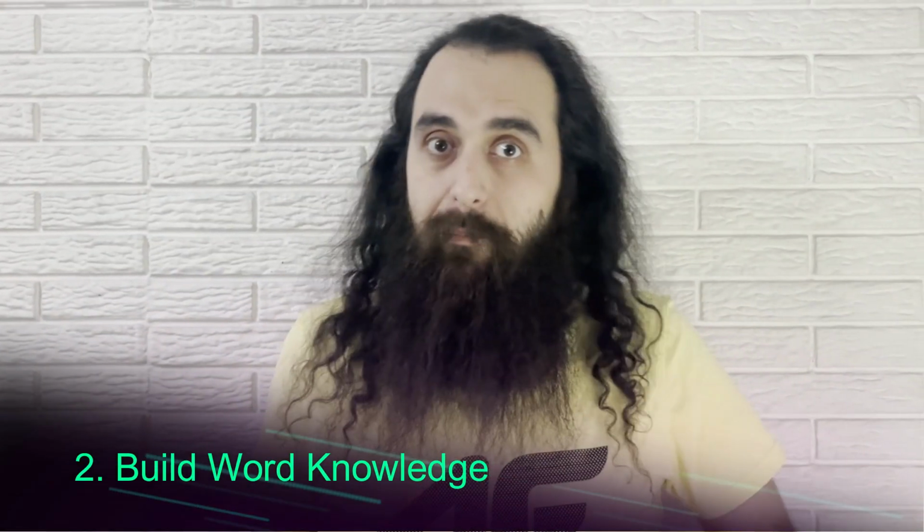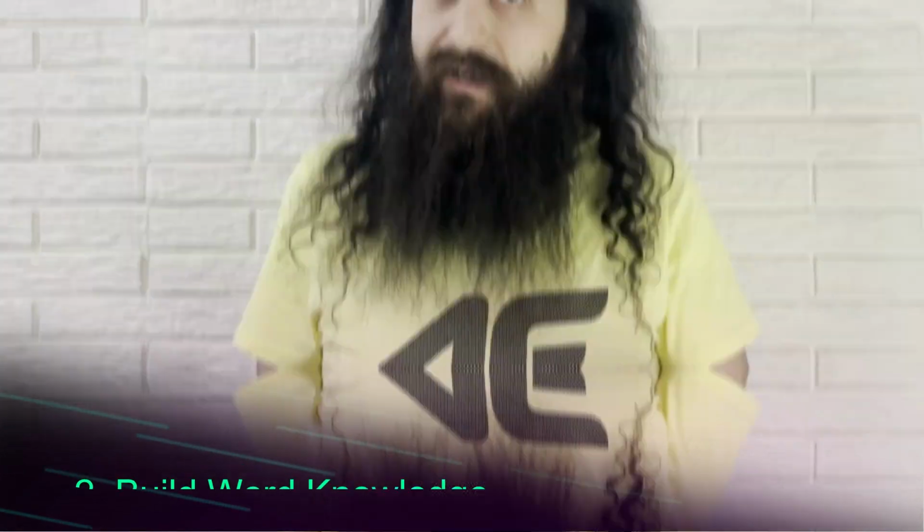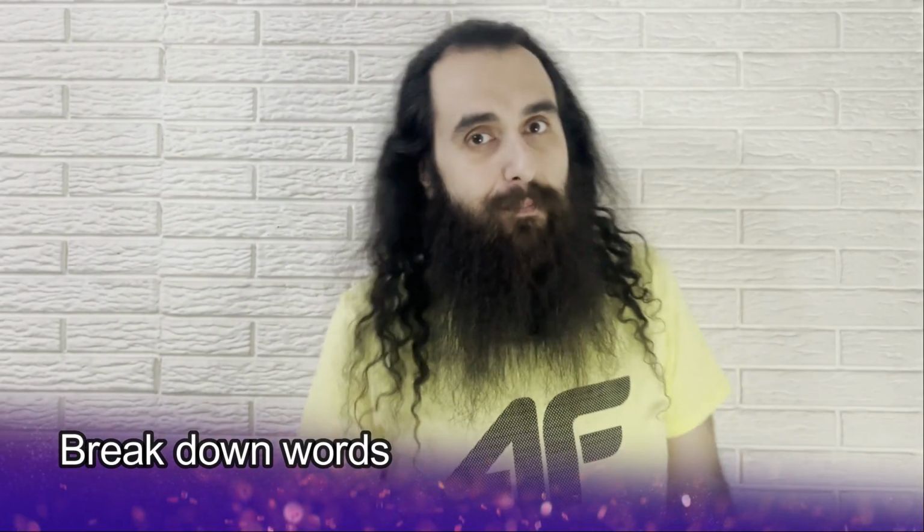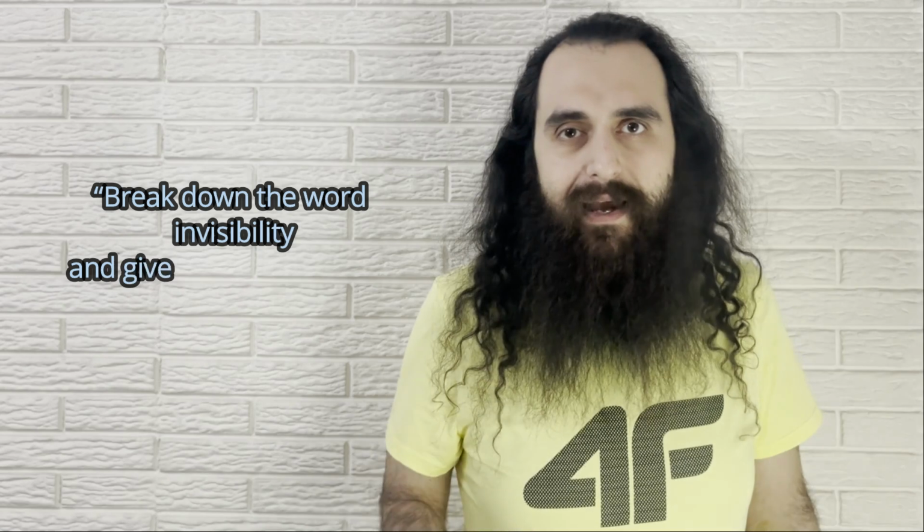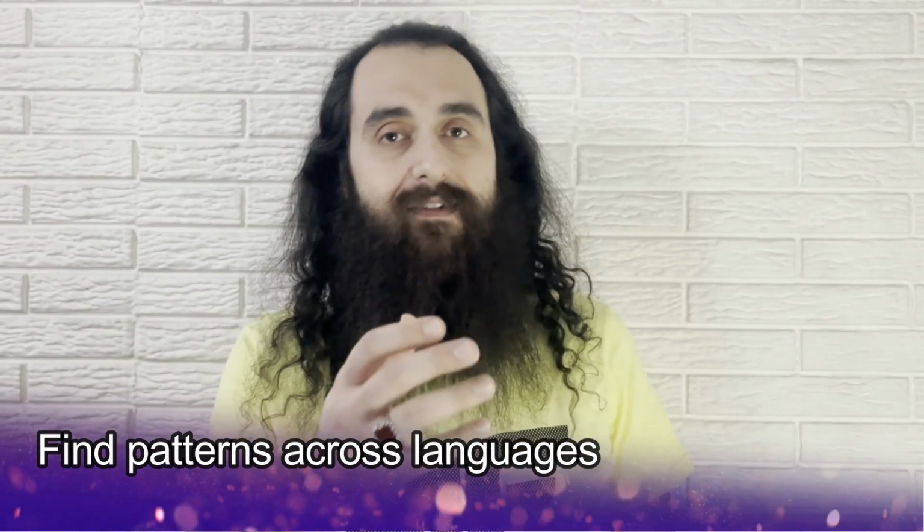Number 2. Build word knowledge. Break down words into prefixes, roots, and suffixes to understand their structure. For example, break down the word invisibility and give me similar words. Find patterns across languages. Compare how similar words are formed in different languages.